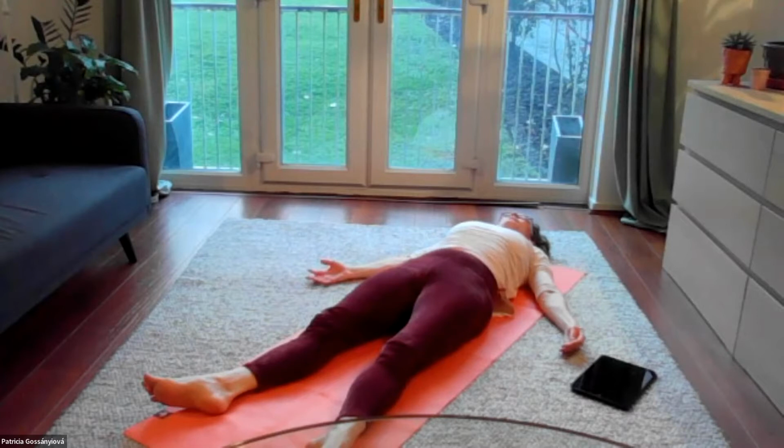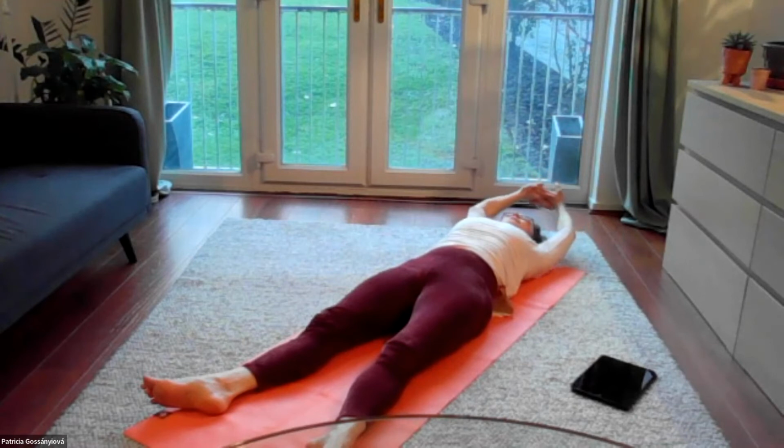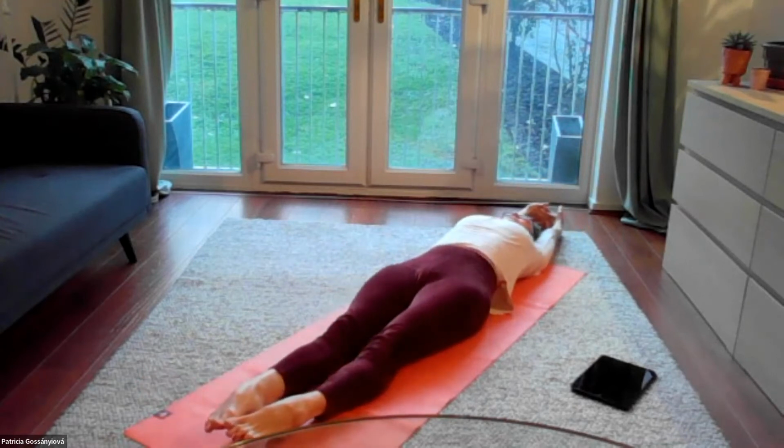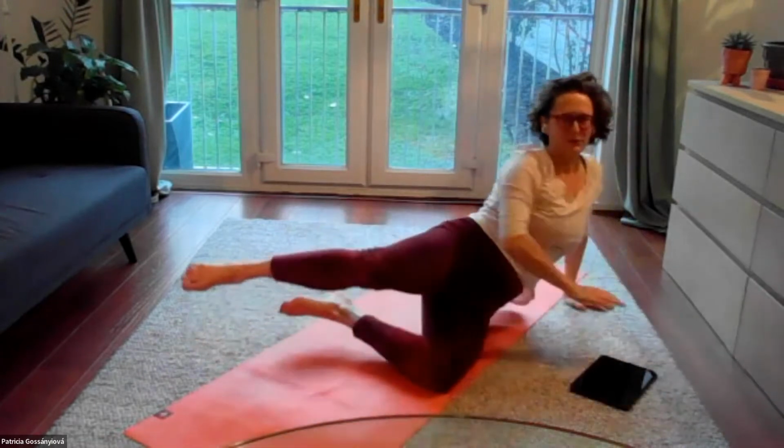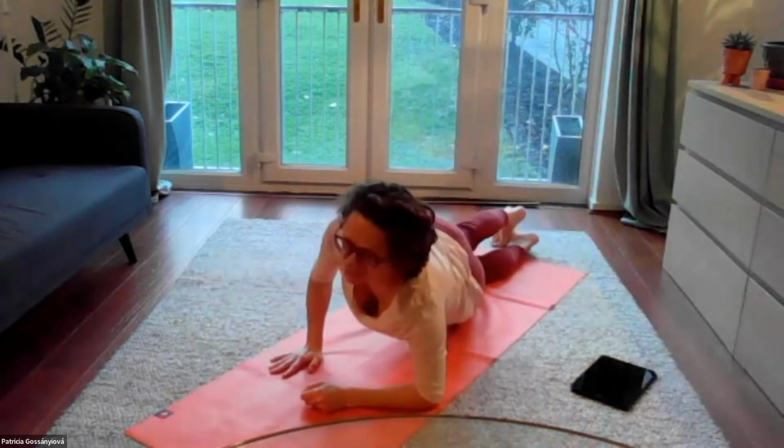We may now feel the body waking up, all the energies starting to vibrate. The temperature of the body rising. With the next inhale, again, stretch the body and turn on your belly, apologies, on your belly. I will also have to turn with my head to the camera so that I can see what I'm doing.